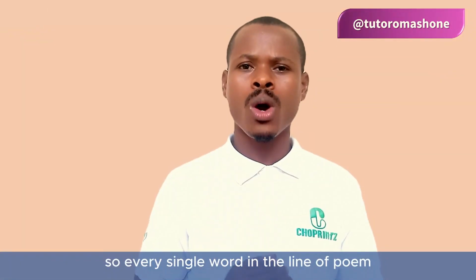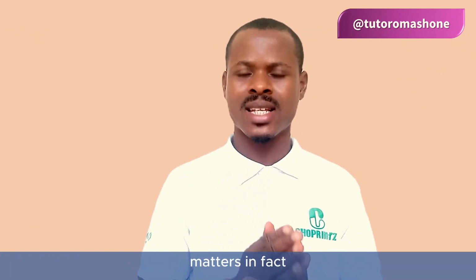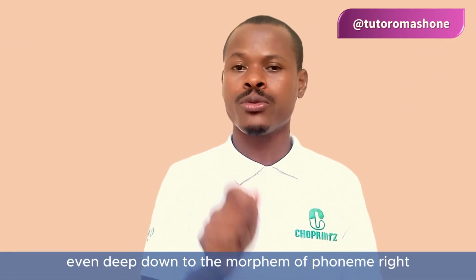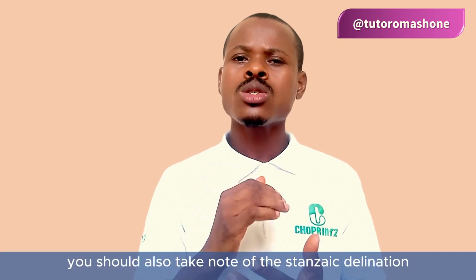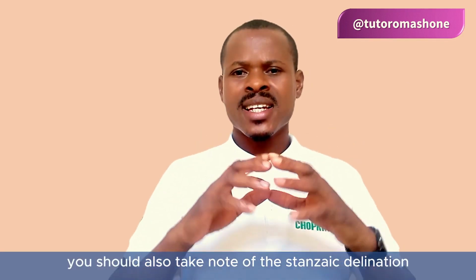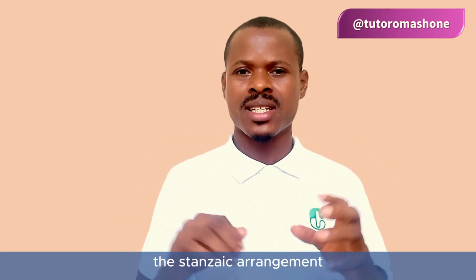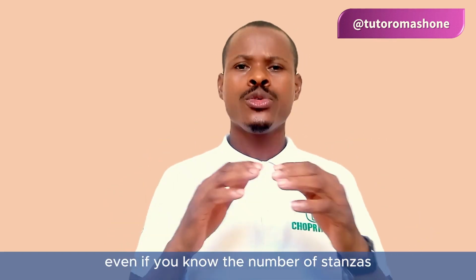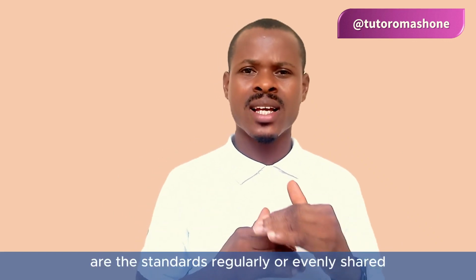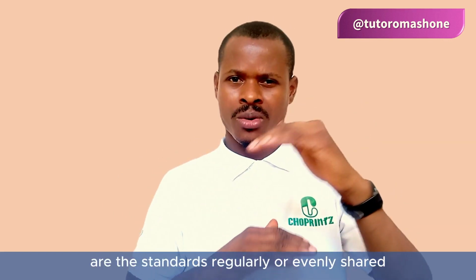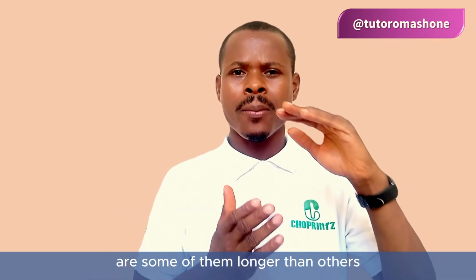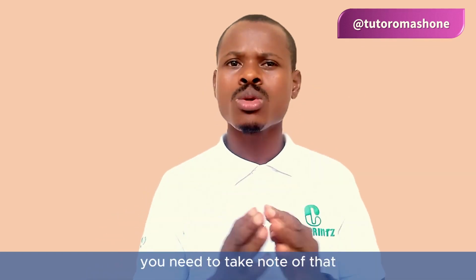So every single word in the line of a poem matters, in fact, as far as the syllable, even deep down to the morpheme or phoneme. You should also take note of the stanzaic delineation, the stanzaic arrangement. How many stanzas is the poem written in? Even if you know the number of stanzas, are the stanzas regularly or evenly shared? Are some of them longer than others? You need to take note of that.